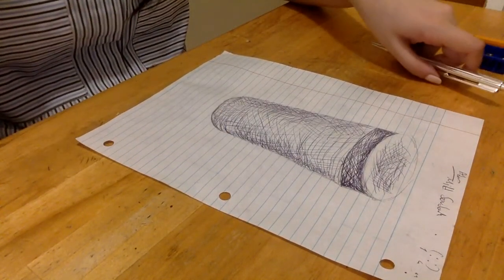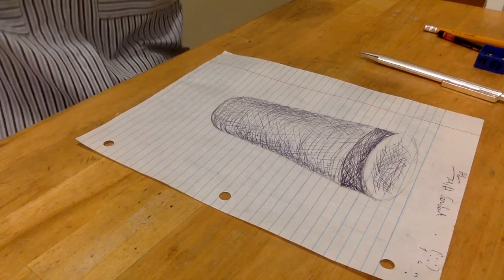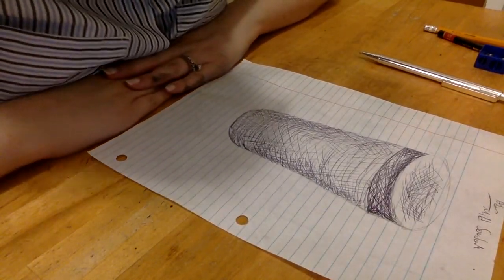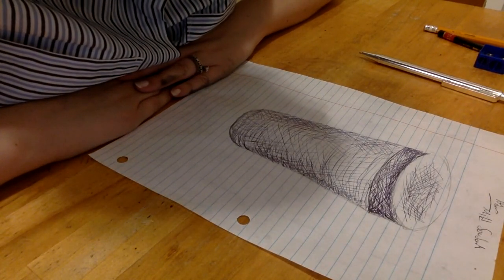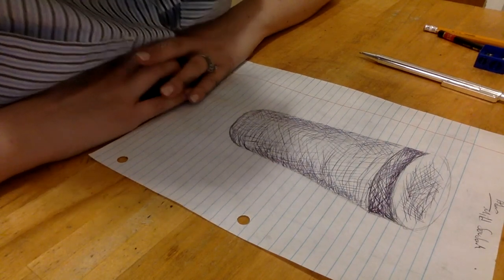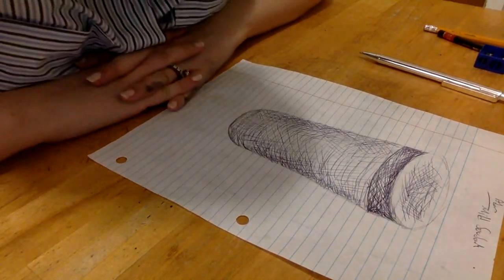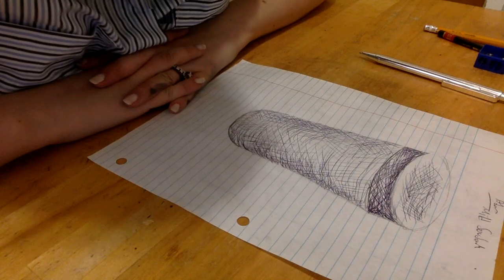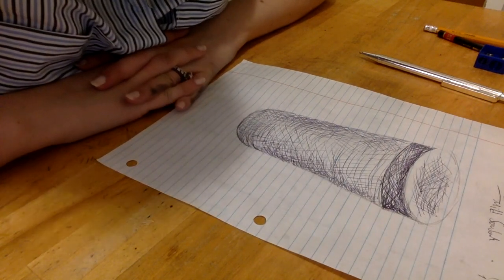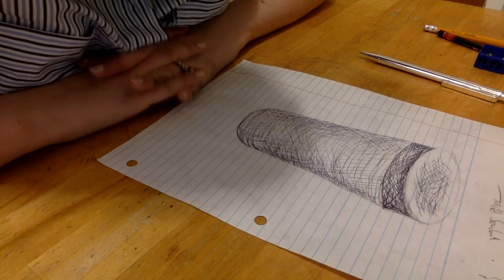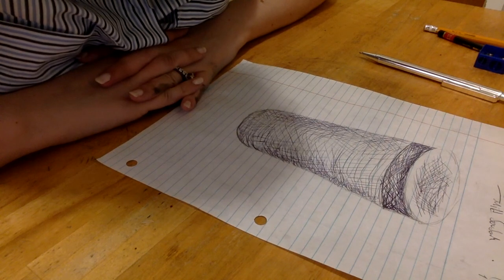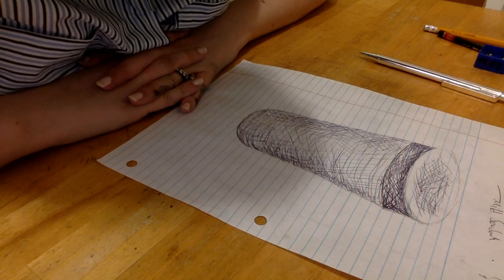So just like we've done in the past, as you're working, notice what's happening. Notice all the different values that you've created in your drawing as you're filling in your object with different technique shadings that we just learned.